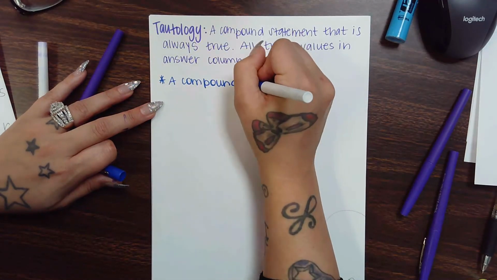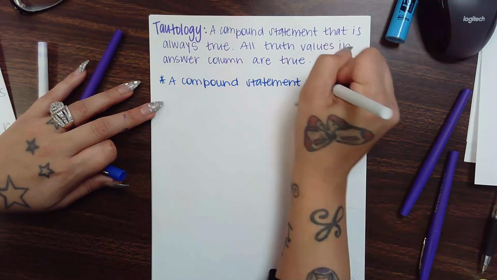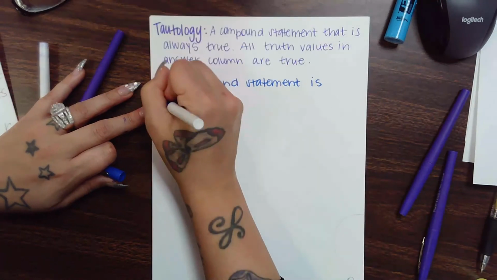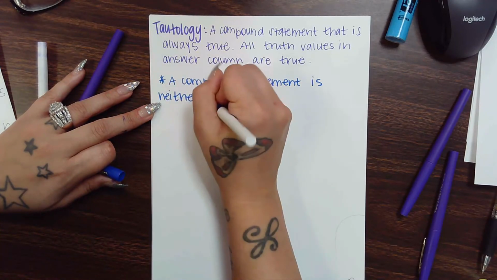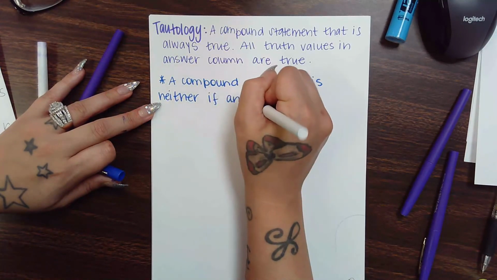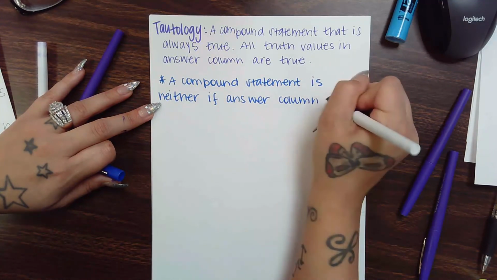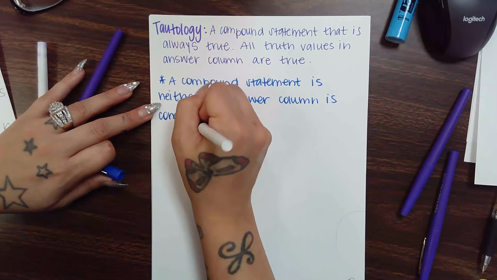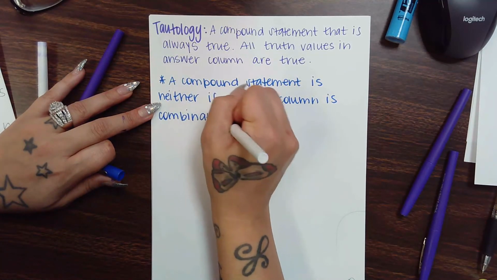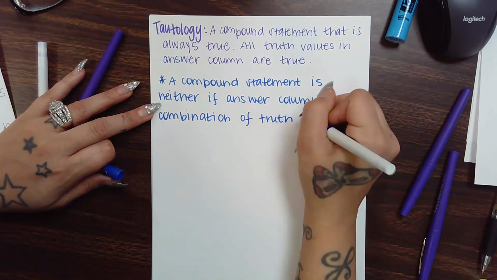A compound statement is neither if the answer column is a combination of truth values.